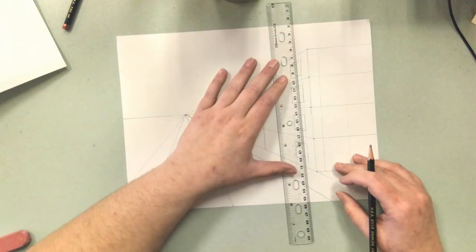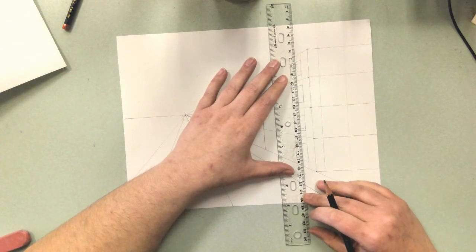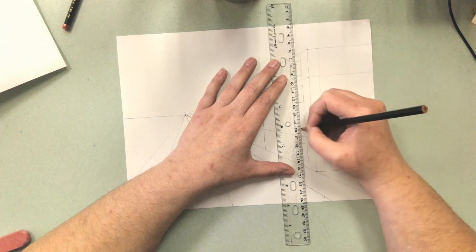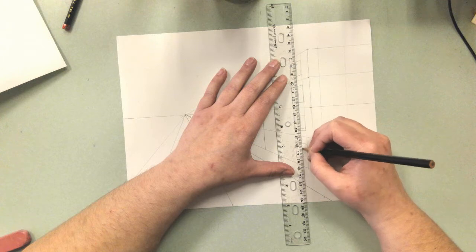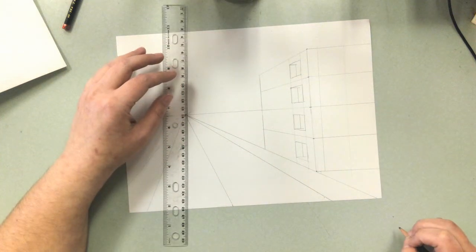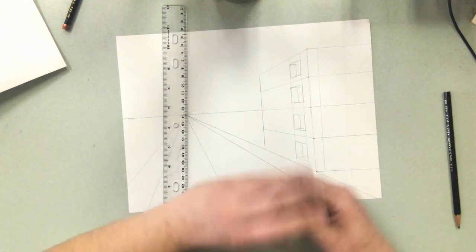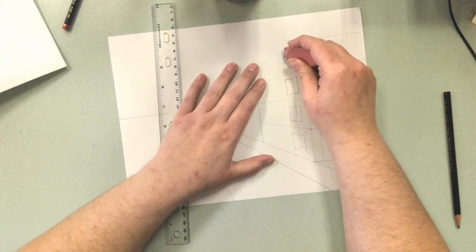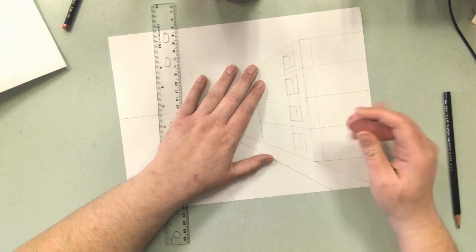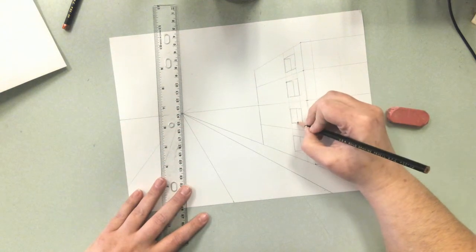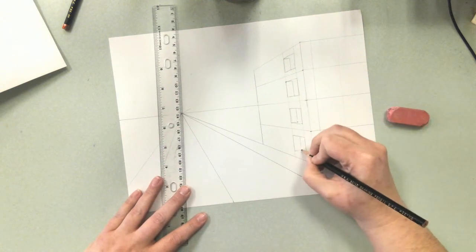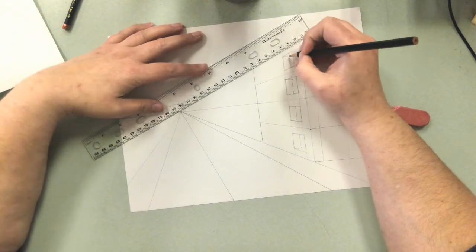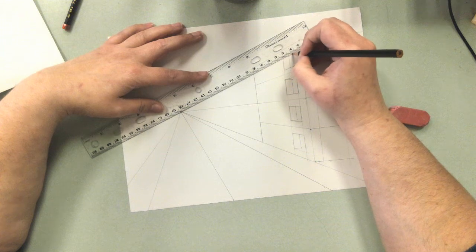Okay? And then I can just arbitrarily decide how thick I want my windows to be, connect to that line. Look at that. Starting to get some window thickness. Now these lines go a little bit far, so I'll just erase those out really quick. And then these corners, this one and this one and this one and this one, these are going to connect to the vanishing point again.